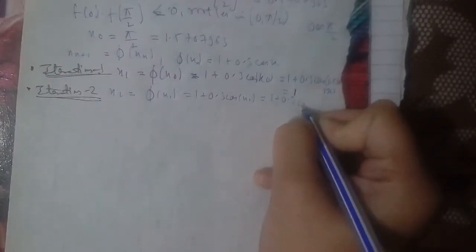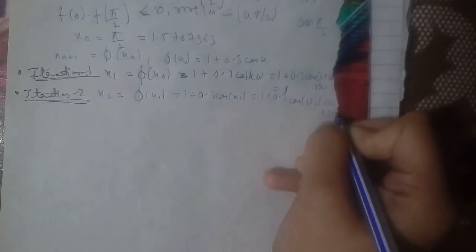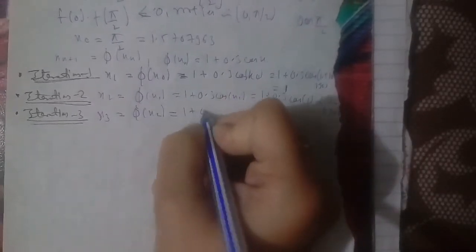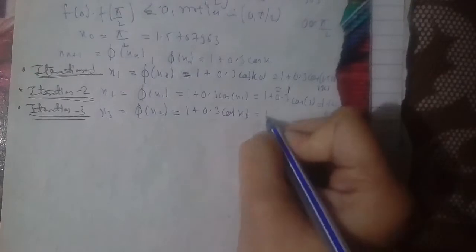We go ahead for iteration 3. So for iteration 3 it will be x3 is equals to phi(x2) equals to 1 plus 0.3 cos x2, that is equals to 1 plus 0.3 cos 1.1620906, which is equals to 1.119225.